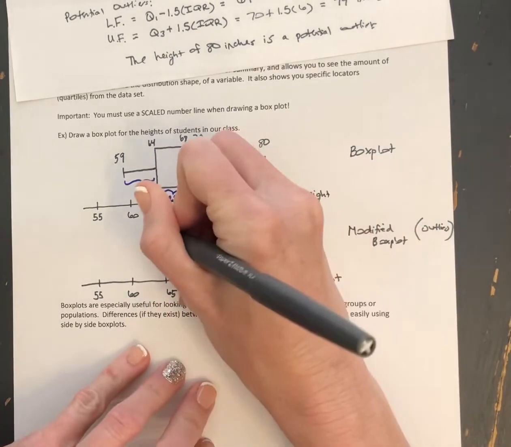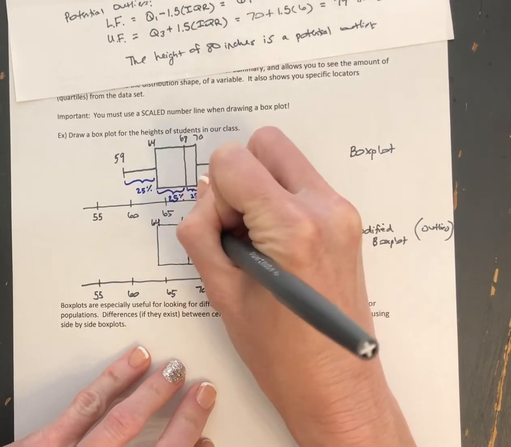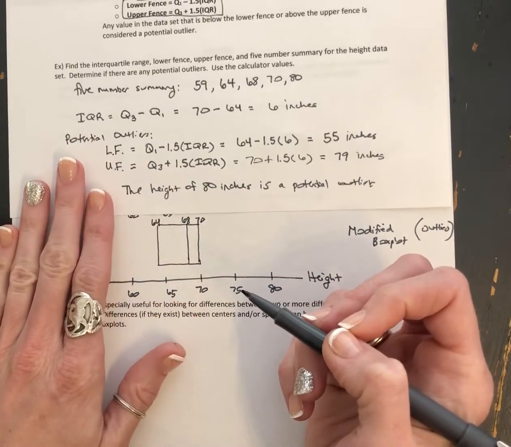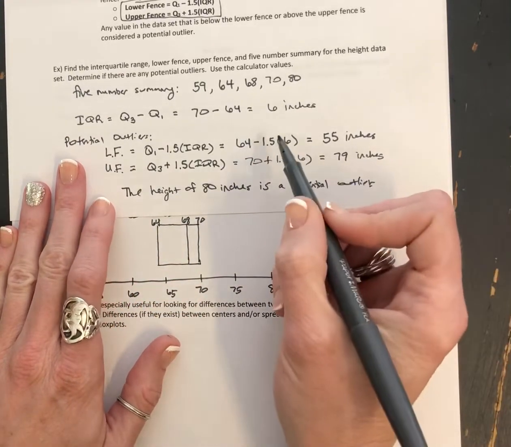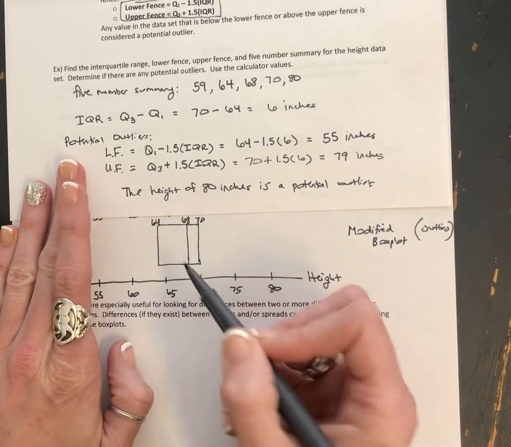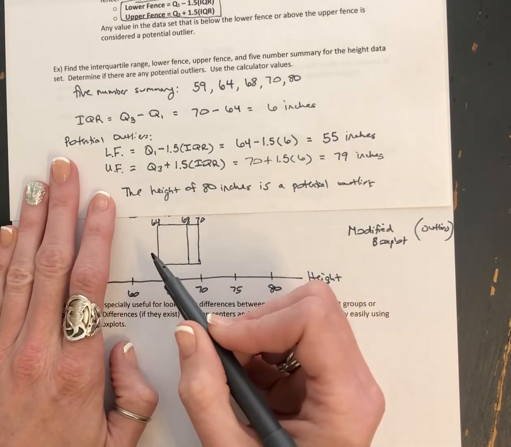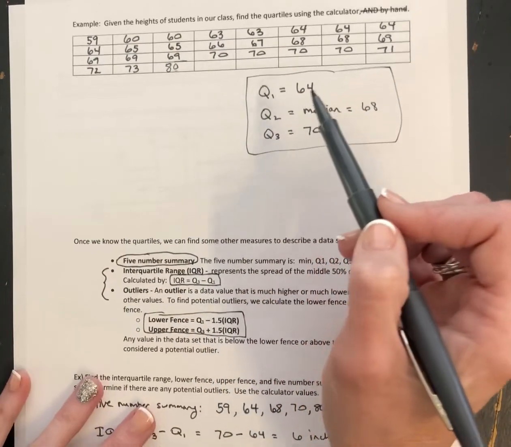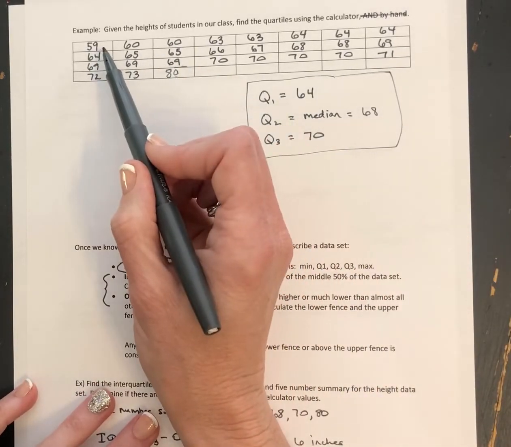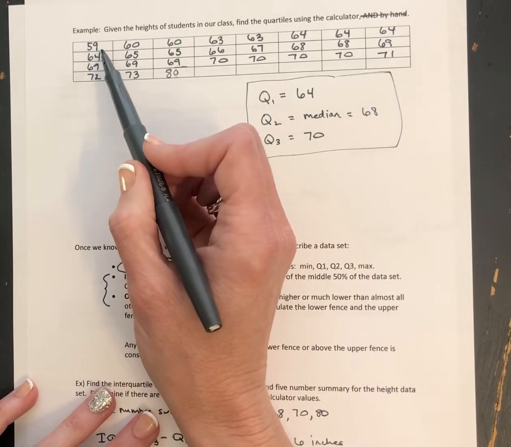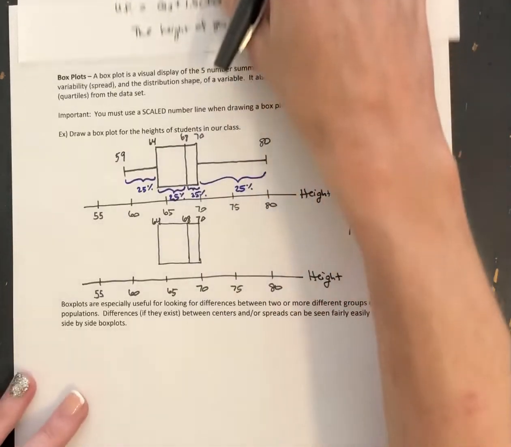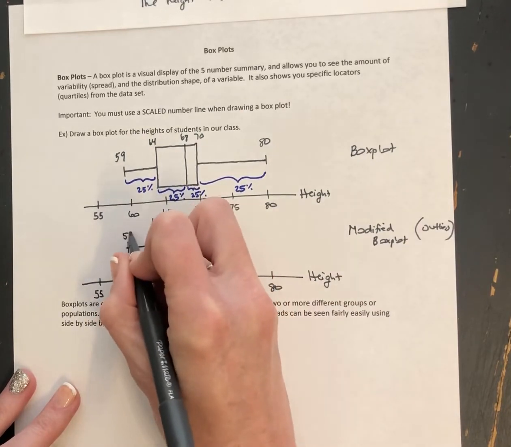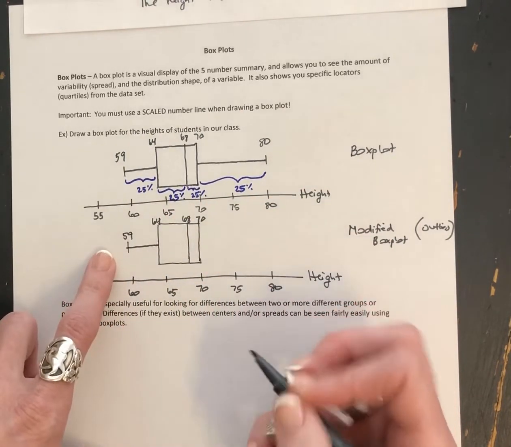So that hasn't changed at all. And then what we would do, here's where the change comes in. In a modified box plot, we're only going to extend those whiskers to the largest and smallest values in our data set that are not potential outliers. So the smallest value in our data set is 59. 59 was not a potential outlier, and so we would go ahead on the low side and go all the way down to 59.